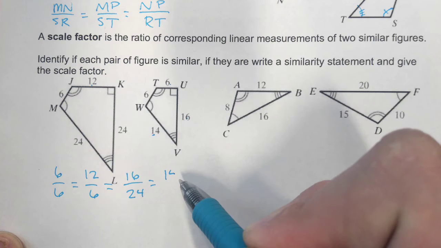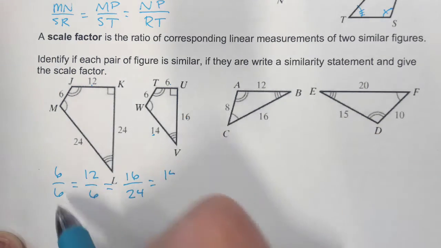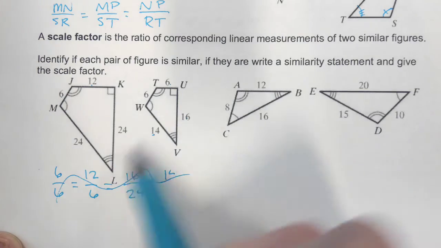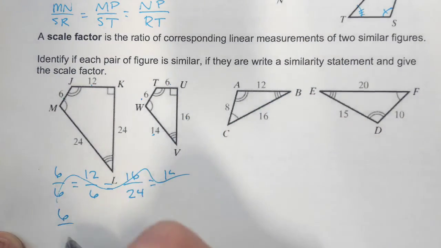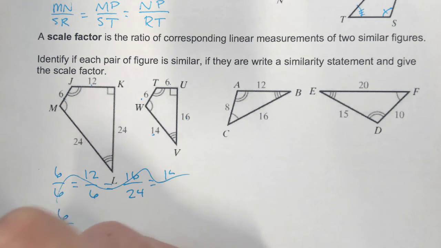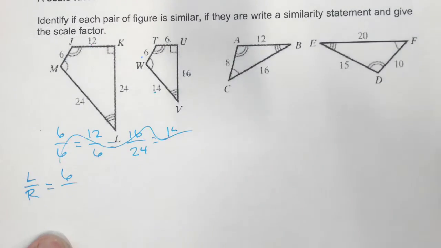Oh, I made a mistake. Sorry. Let's try that again. I did 16 to 24. It should have been the other way. Left to right. Always keep the same. Left to right. Okay, left to right. Here we go. Try again.